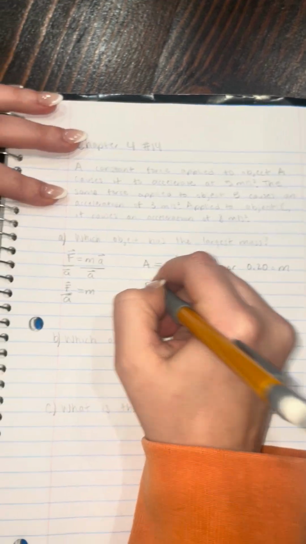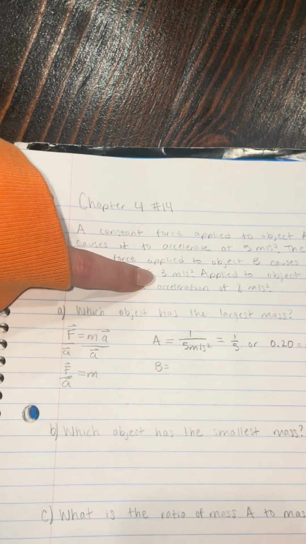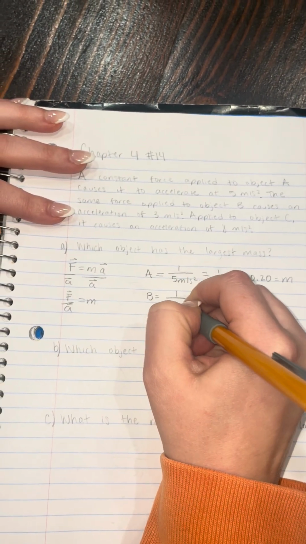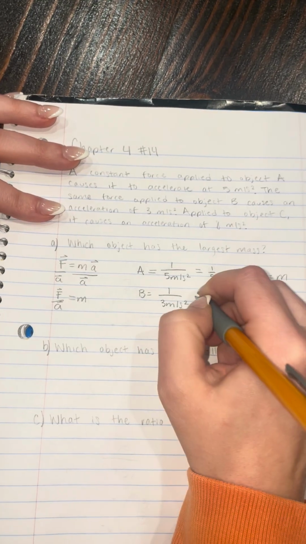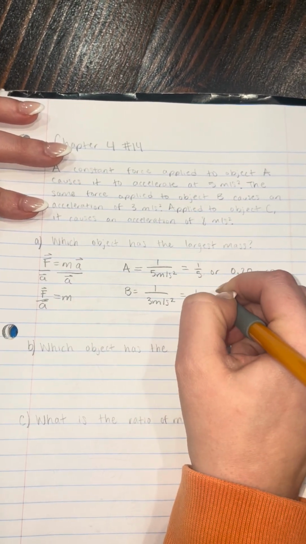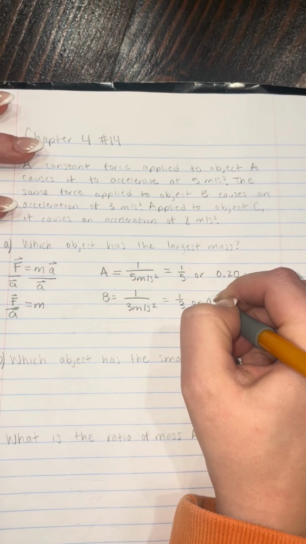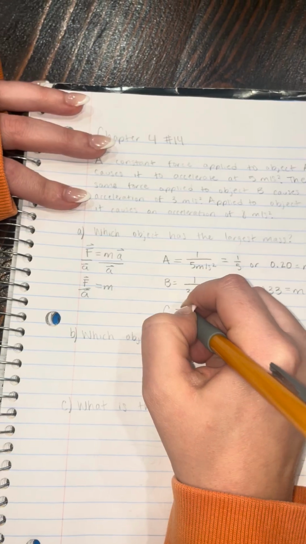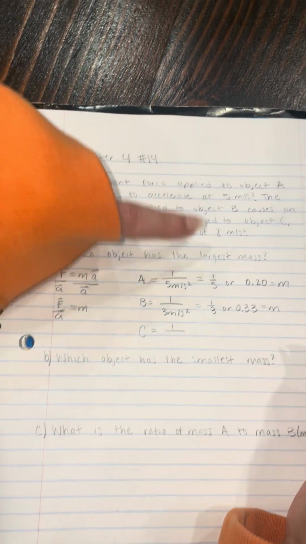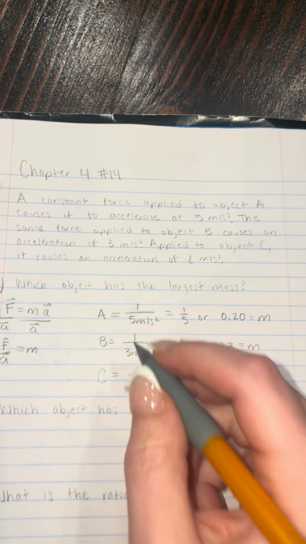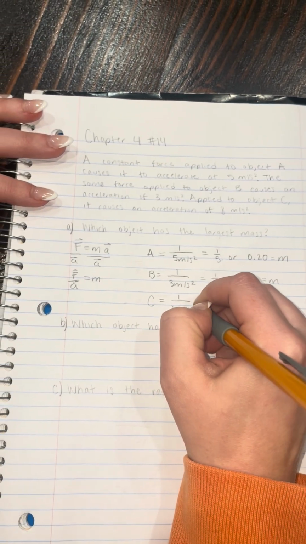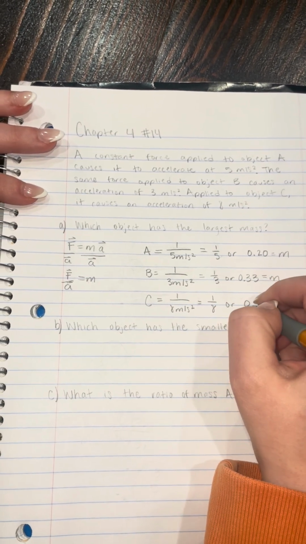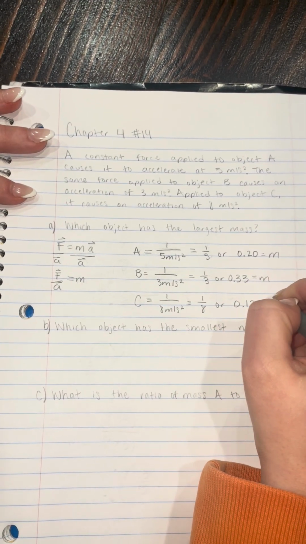Now, for object B, 1 again over 3 meters per second squared equals 1/3, or about 0.33. Now, for object C, 1 again over 8 meters per second squared, 1 over 8, or about 0.125. That equals our M.